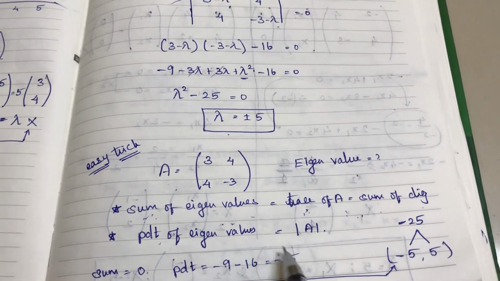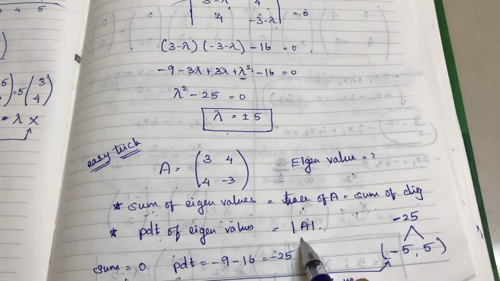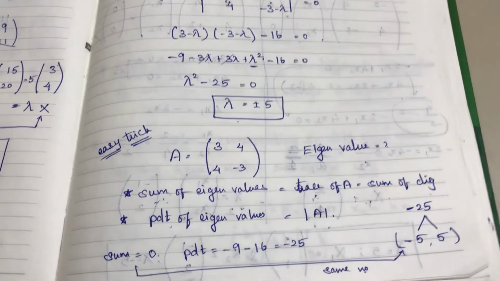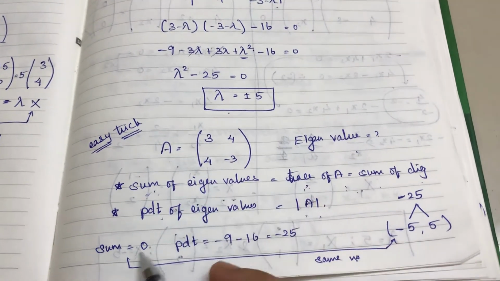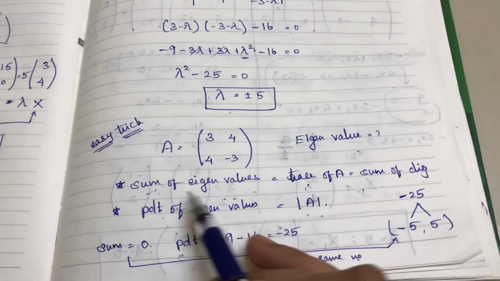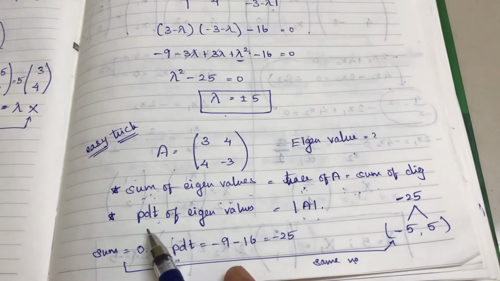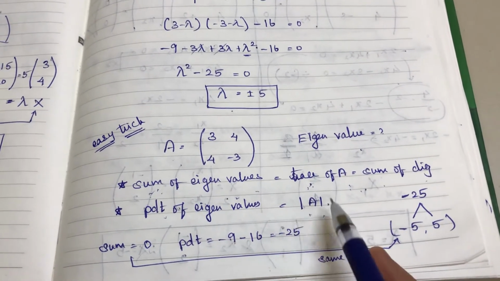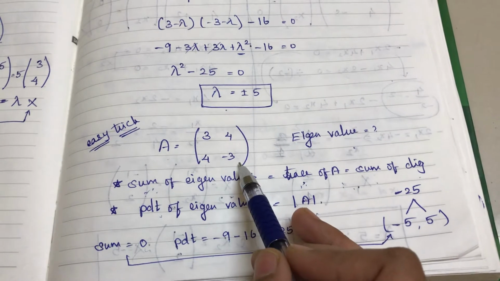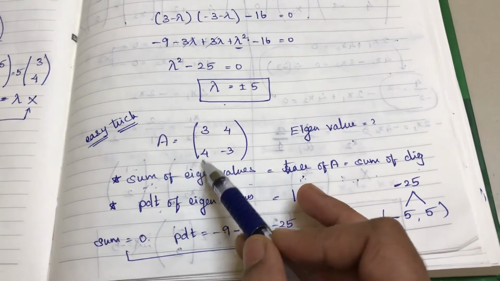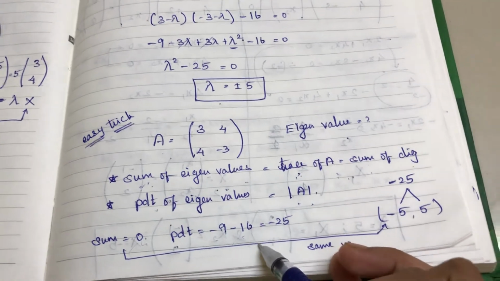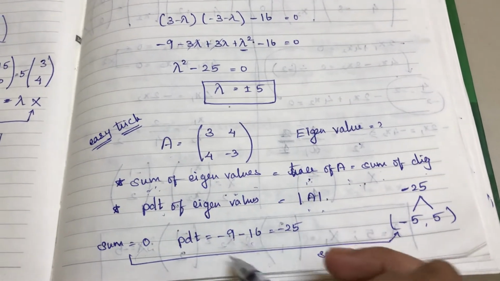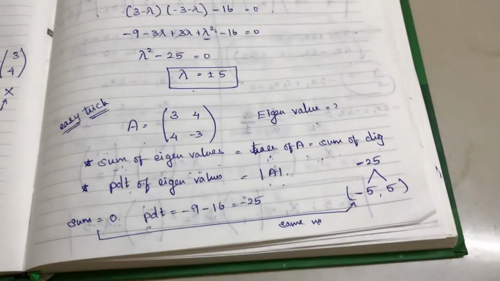The product of eigenvalues is nothing but the determinant of A. So what is the sum here? The sum is 0, since 3 minus 3 is 0. So the eigenvalue sum is 0. What is the product of eigenvalues? We need to take the determinant. So 3 threes are 9, minus 4 fours are 16, so minus 16. We are adding these and we will get minus 25.